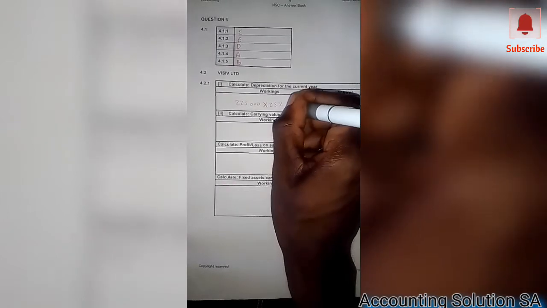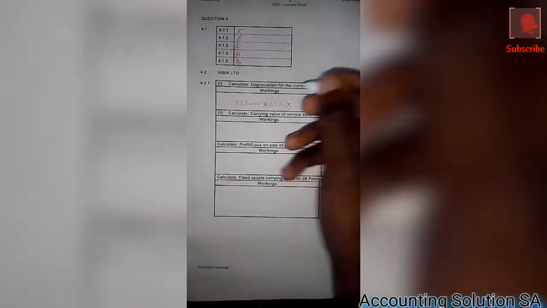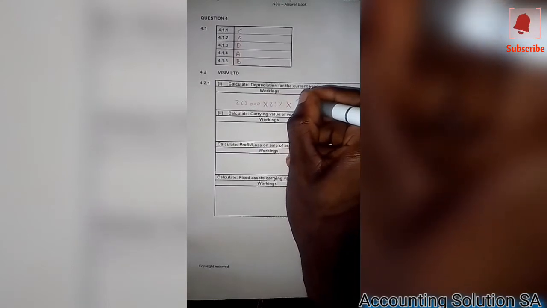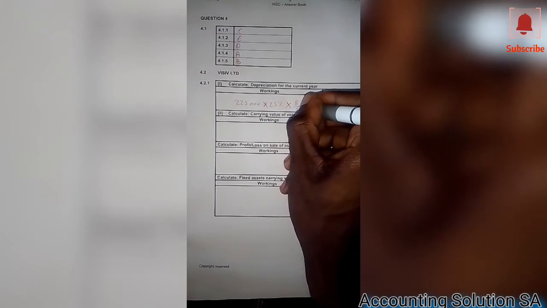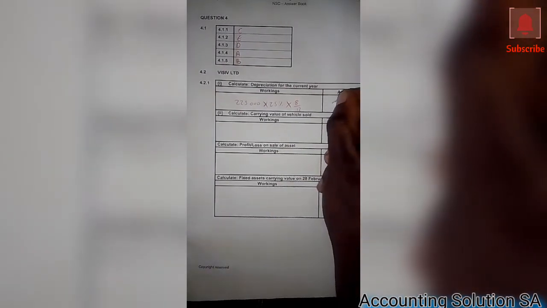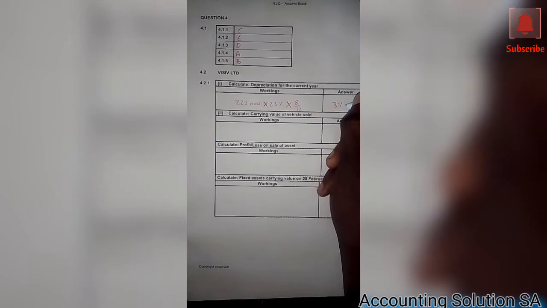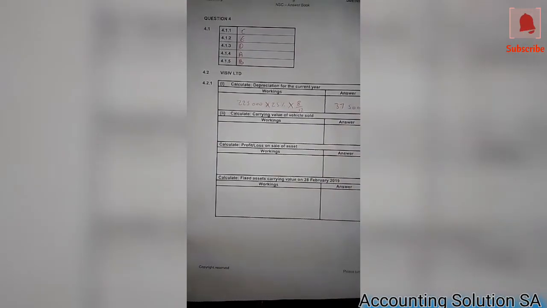Then we have to count the months because it didn't last 12 months. If you count the months, it's going to give you 8 out of 12. Then if you punch this on your calculator, you're going to get the amount of 37,500. Then you will be done with Roman figure 1.